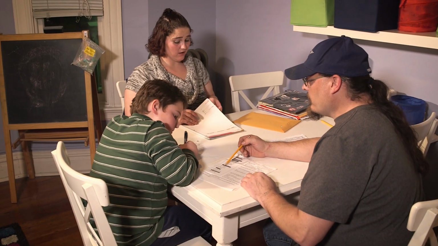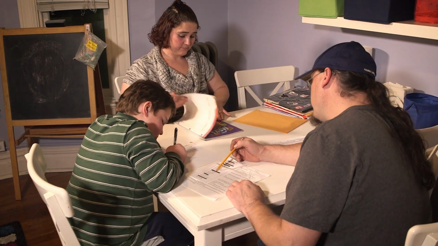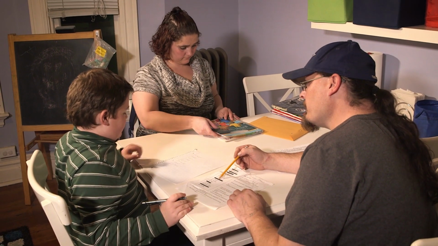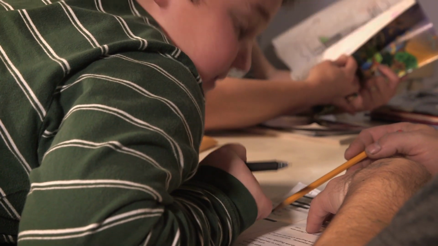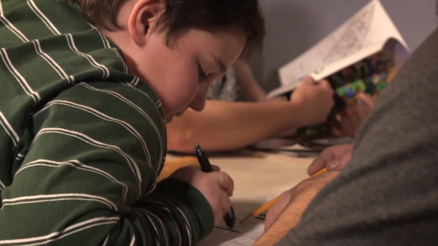We want unsupervised visits as often as possible. That's really the best form of a visit, the unsupervised visit, when the parent, the child, or the children can interact in a natural setting. So we encourage and we try to get our clients unsupervised visits right from the beginning of the case. And there's certain factors that a judge is going to look at in order to determine when reunification can occur.